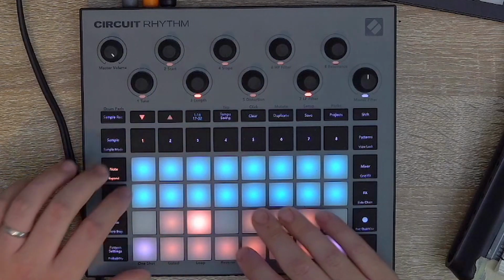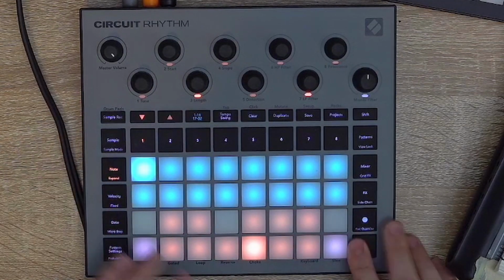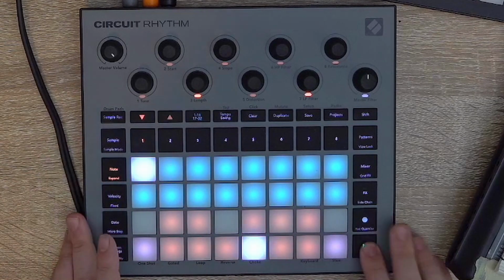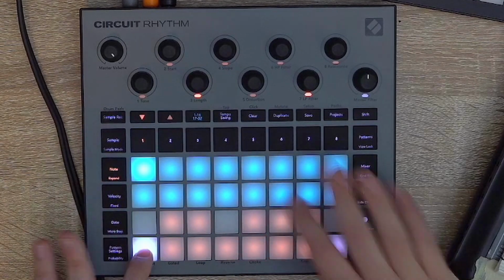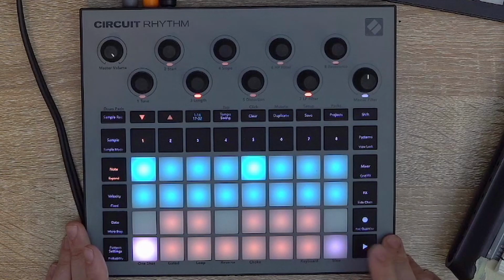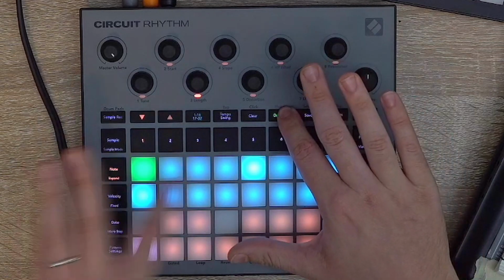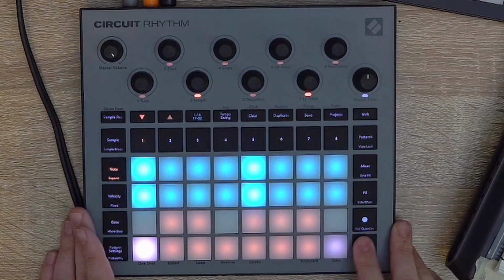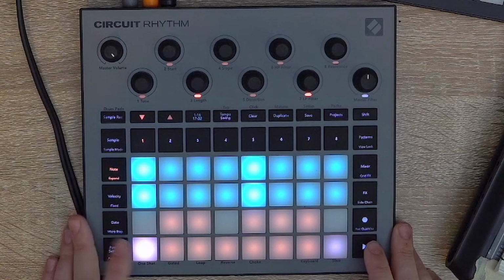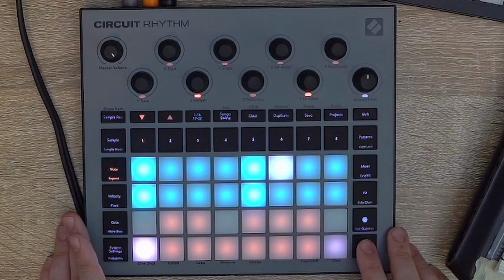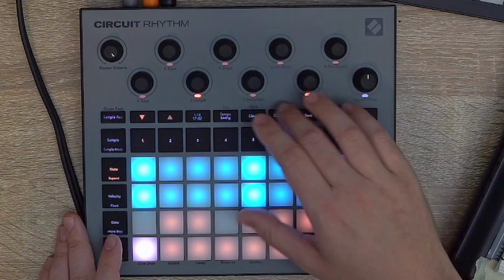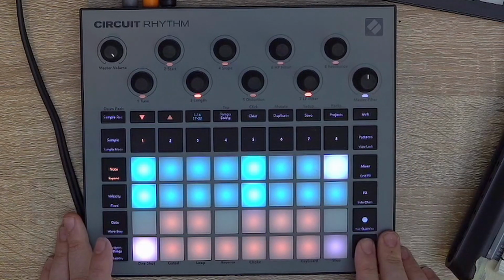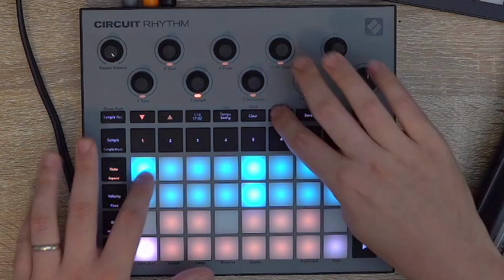There we go. So let's duplicate. Maybe move it over.